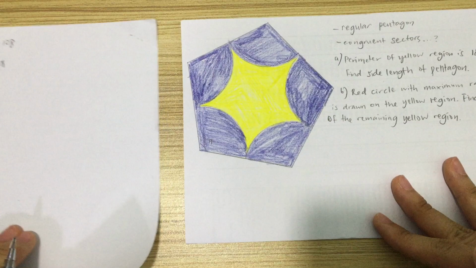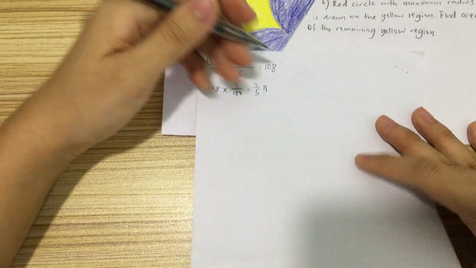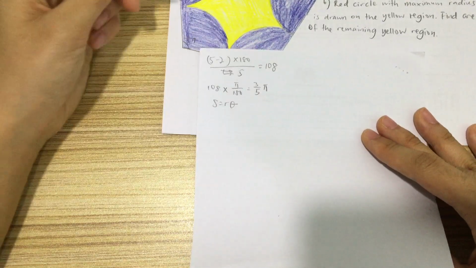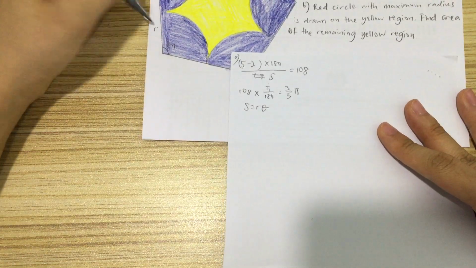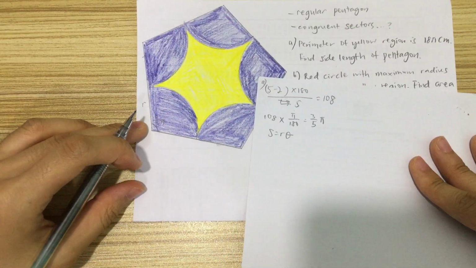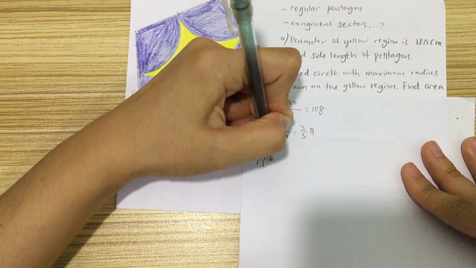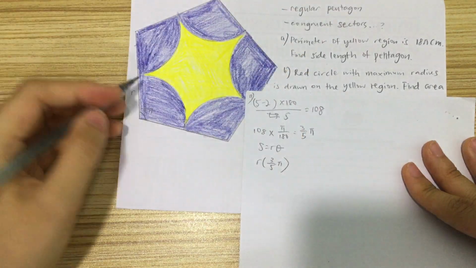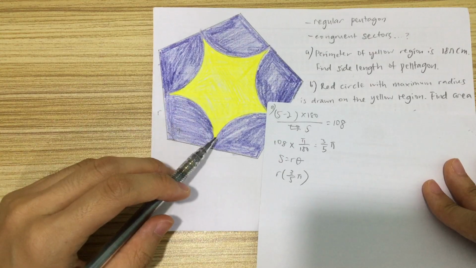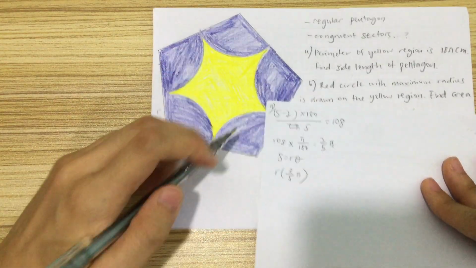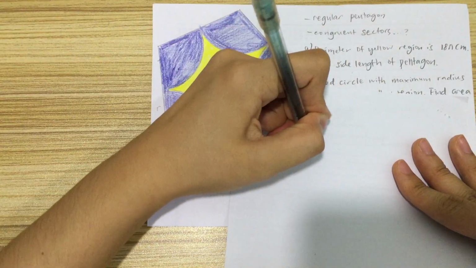Okay, then you should use S equals r theta. Okay, so your r is an unknown, right? This is your r and this is your theta. So r times theta is equal to the perimeter here, right? And 18 pi is the perimeter for 5 sectors. So you just have to times 5 and it will be equal to 18 pi.